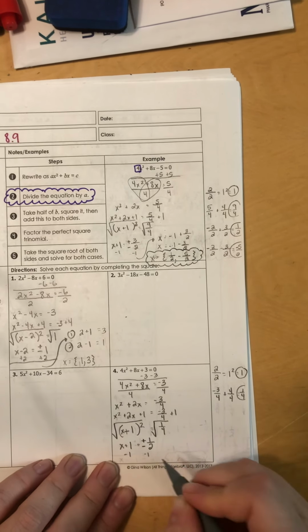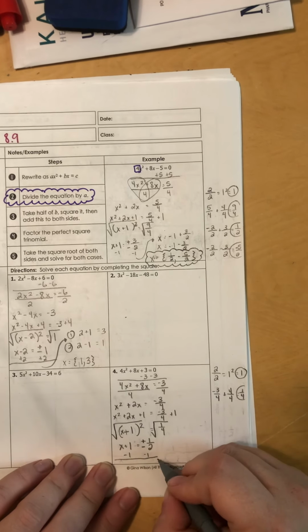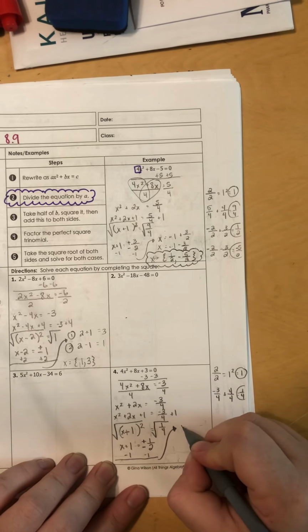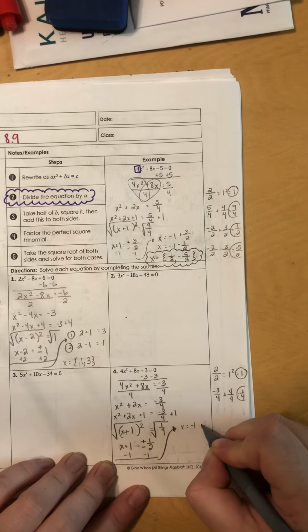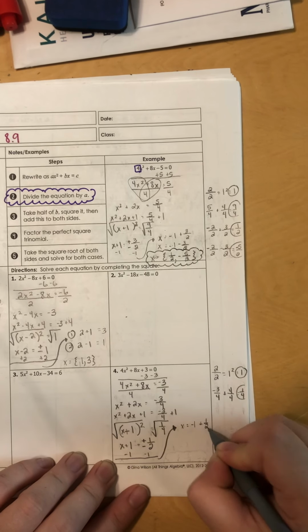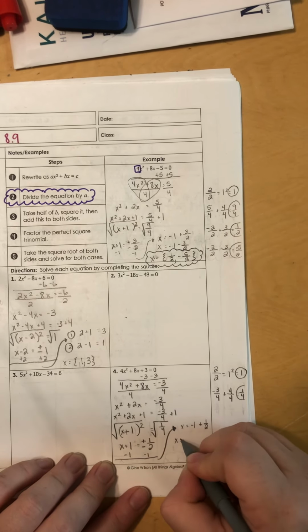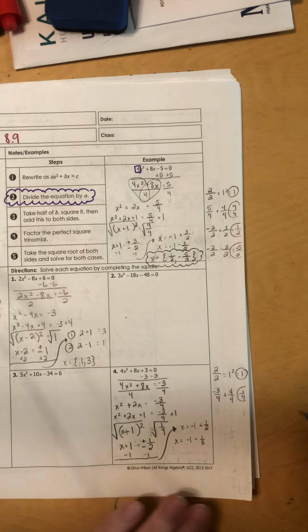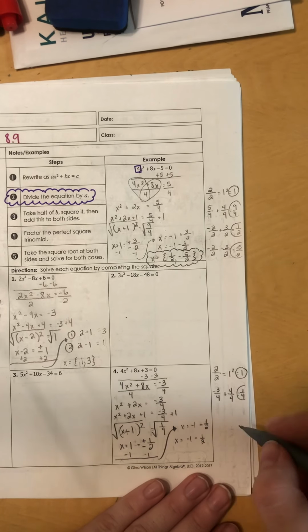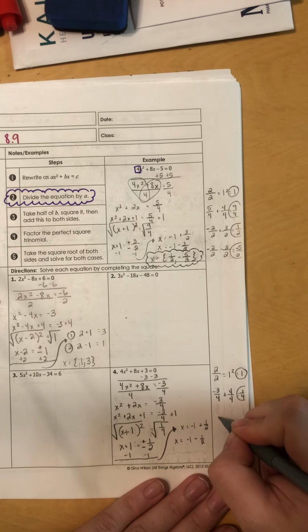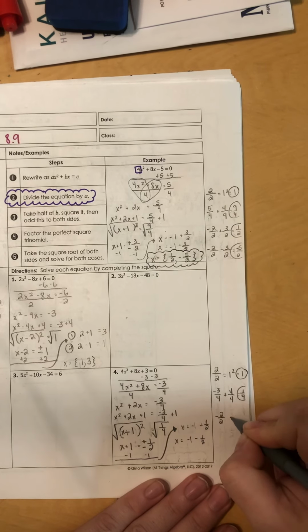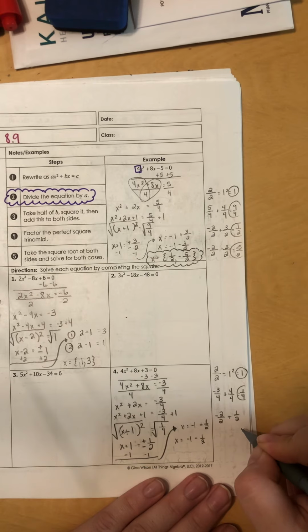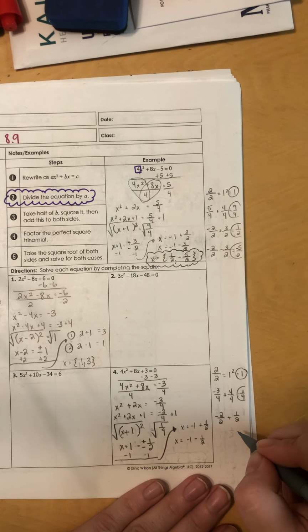Subtract 1. 2 equations. So I'm left with x is equal to negative 1 plus 1/2, and I'm left with x equals negative 1 minus 1/2. Alright, negative 1 plus 1/2. If you don't know that one, just go negative 2 over 2 plus 1 over 2. And it gives you negative 1/2.